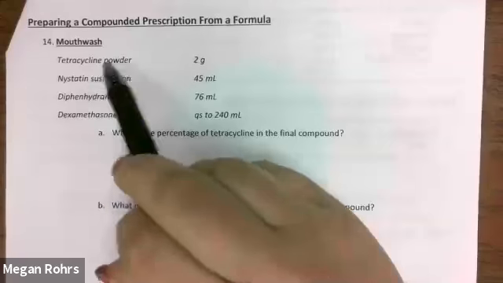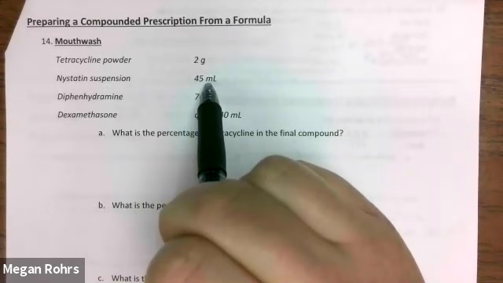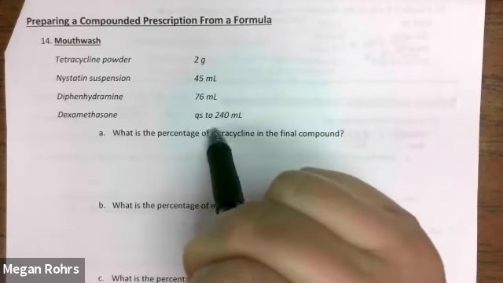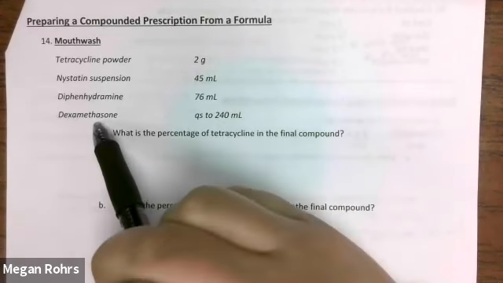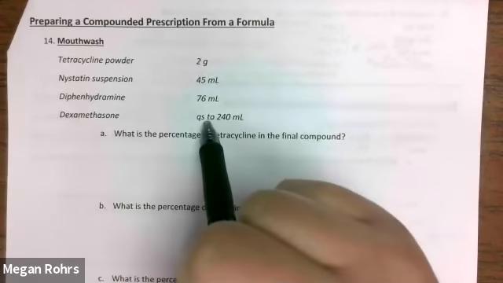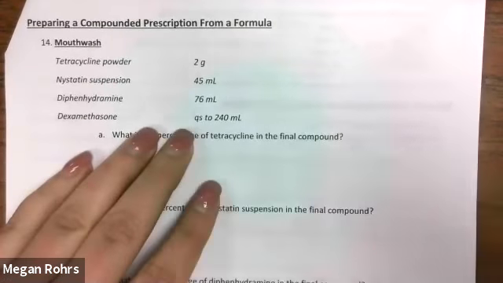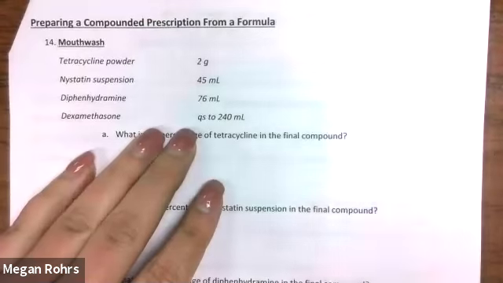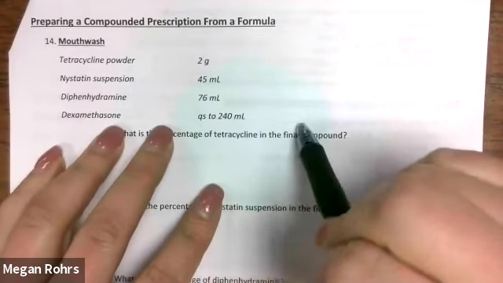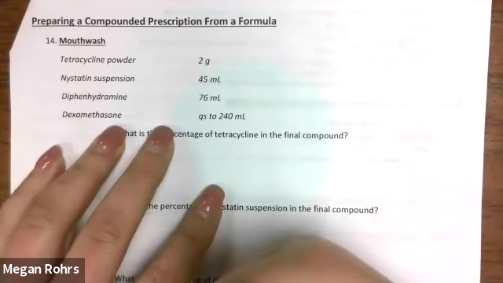We have 2 grams of tetracycline powder, 45 mils of nystatin suspension, 76 mils of diphenhydramine, and then we're going to QS to 240 with our dexamethasone solution. It's very important to understand that we don't know exactly how much dexamethasone we're going to be using. We're just going to be adding enough dexamethasone to get us up to that final 240 milliliters.